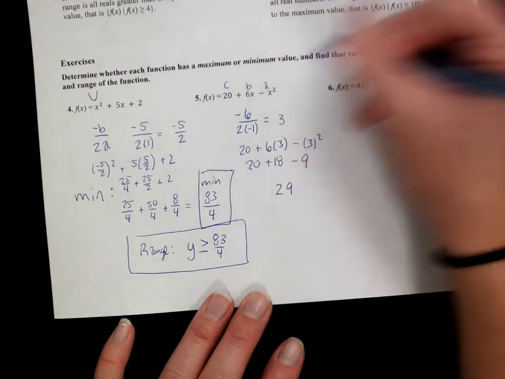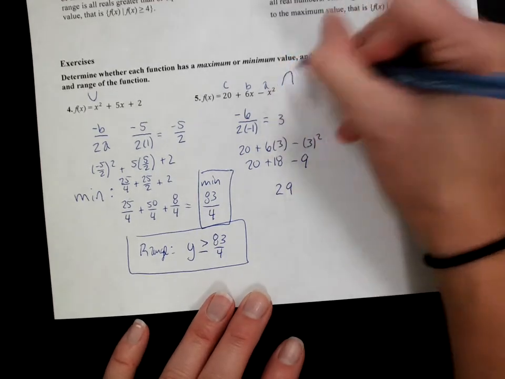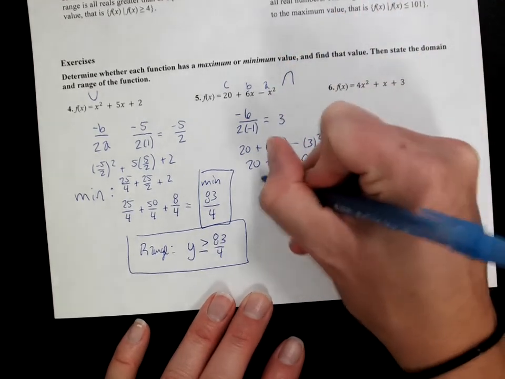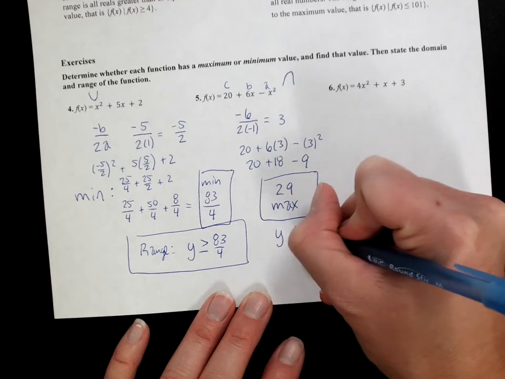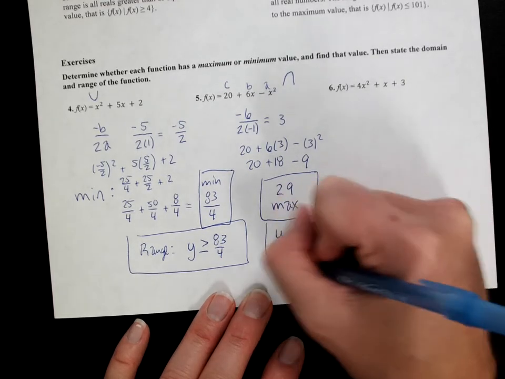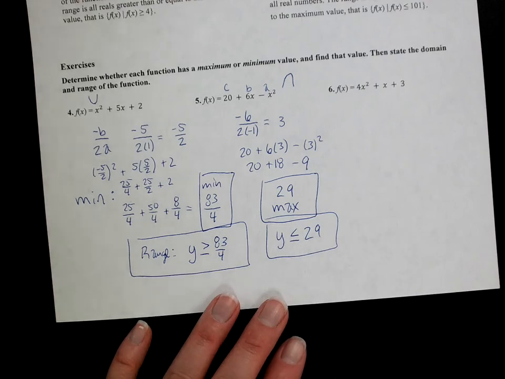This time, because that's a negative x squared, you know your graph is going to look like this, which means that this is a max. And you know that y is going to be less than or equal to that maximum value. Okay? Again, I think you got it from there.